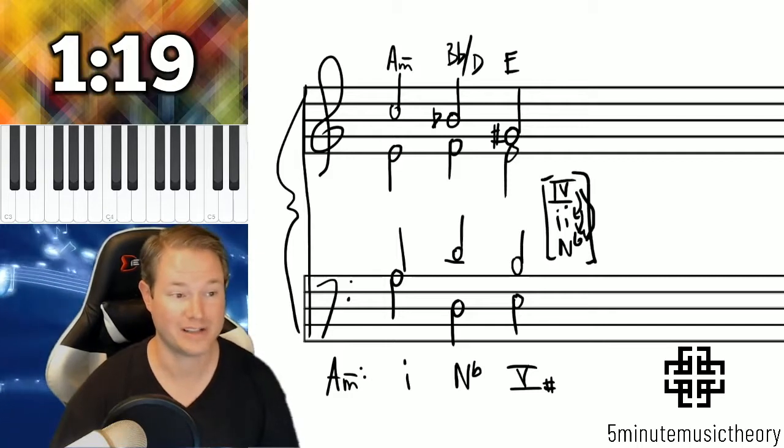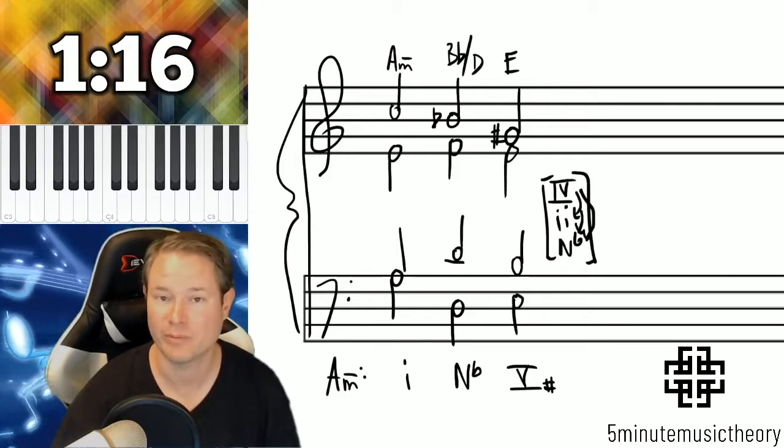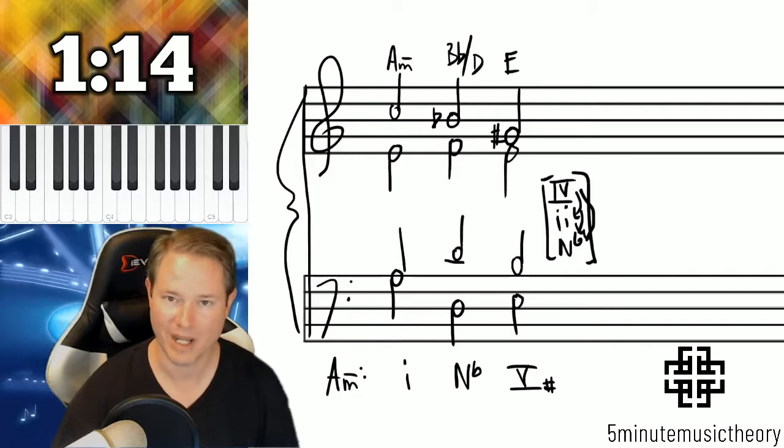And then these Neapolitan Sixth chords tend to happen in minor because it's a little bit more difficult to fit them in a major situation.